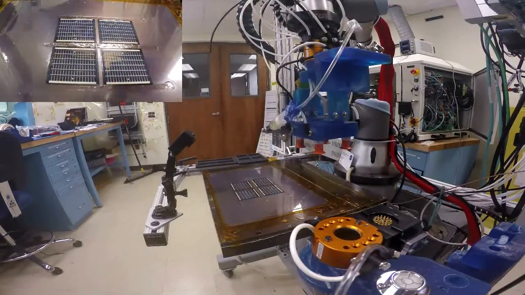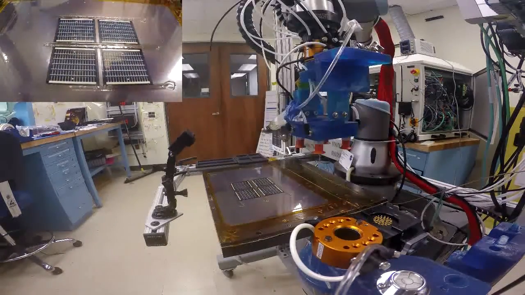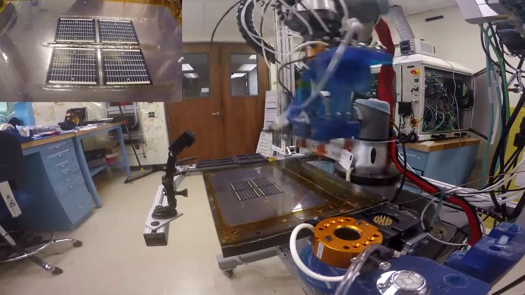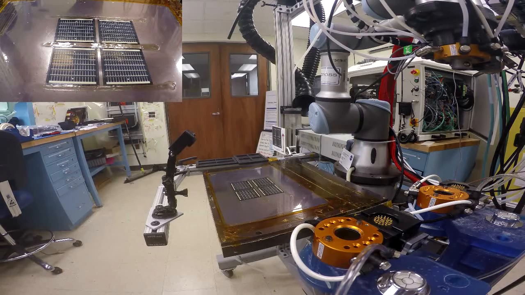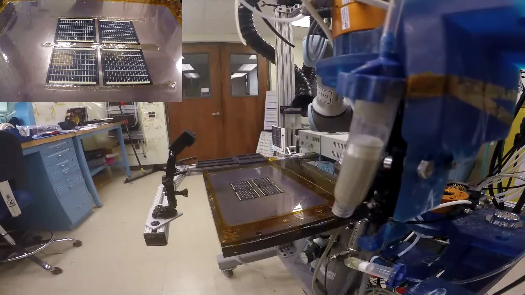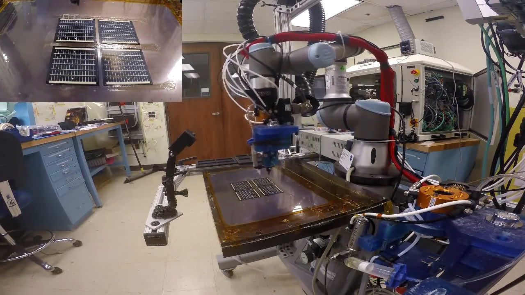And if the music's too loud on your side, no worries. I'm going to go over this again step by step. So right now we're printing a seal on the edges of the cell, as well as what we call an interconnect bridge, which I'll give more information on. And now you're seeing just a dry time. The substrate's actually on a heated platen, such that it can dry out each of the layers in real time.